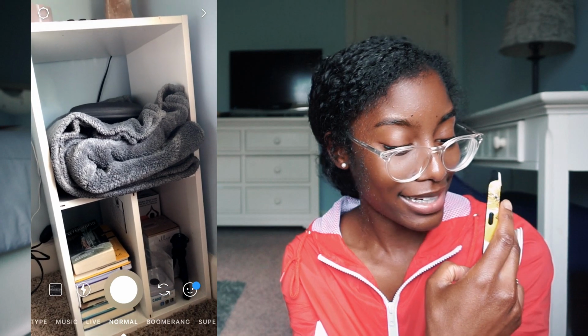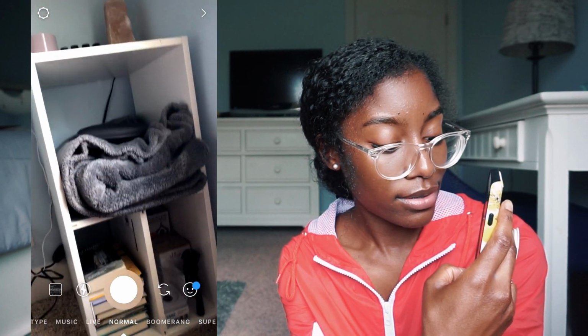So what I want to start first with is the title page. So for example, if you want to do something like that, you just want to take a picture of something. So I'm just going to take a picture of my blanket and desk area.